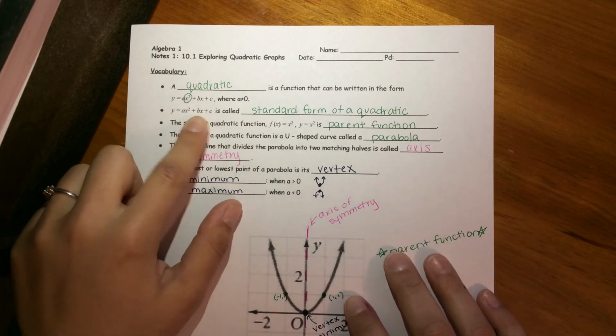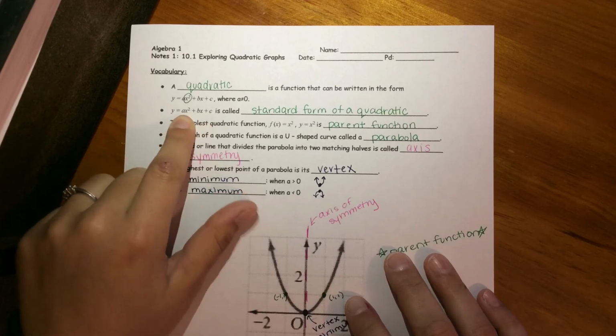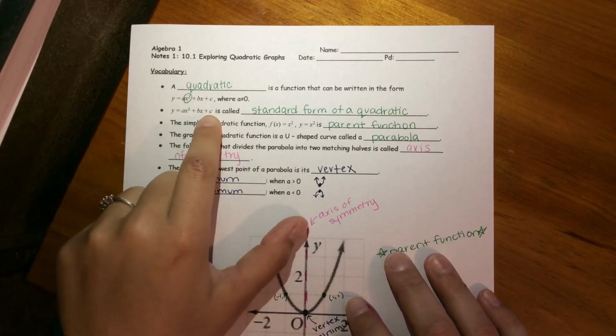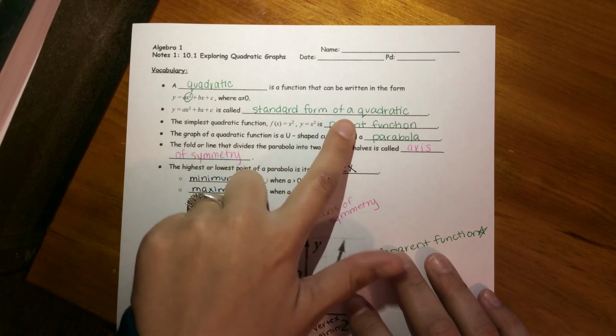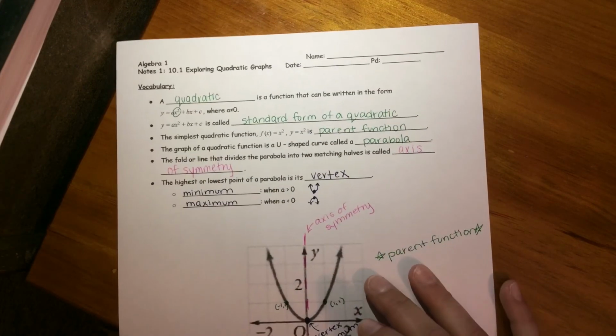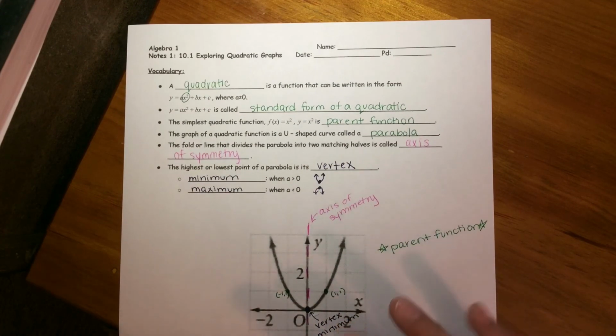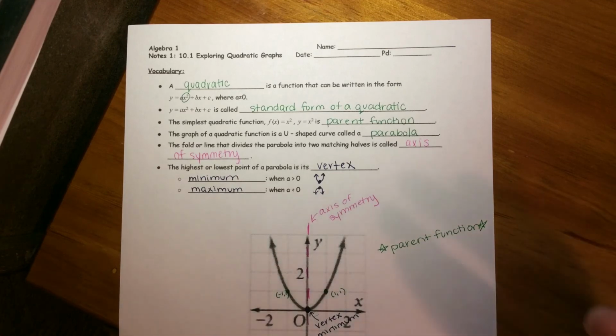And when it is in this form, so when it starts with your x squared term, and then you add the x, and then you add the number at the end, this is the standard form of a quadratic. So just like we talked about standard form of a polynomial last chapter, where you start with the highest exponent and work your way down, it's the same idea.